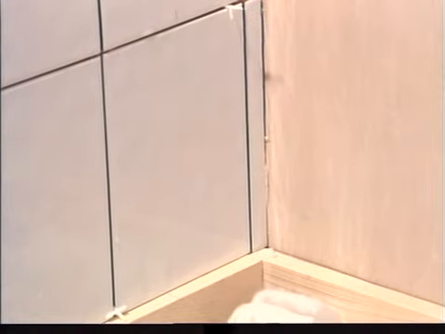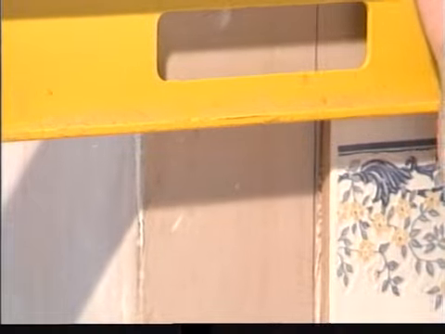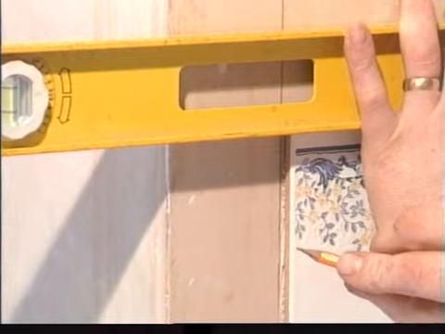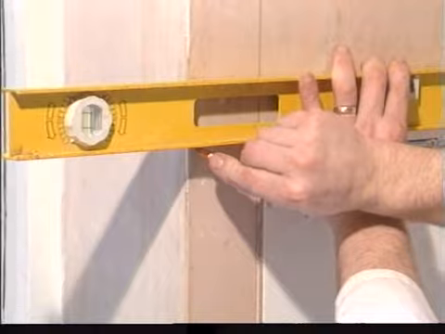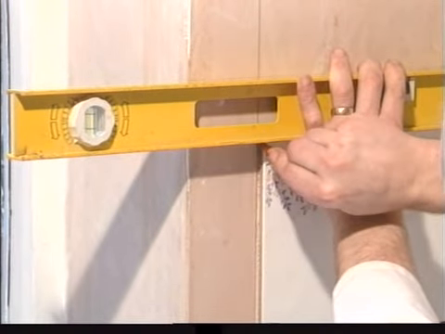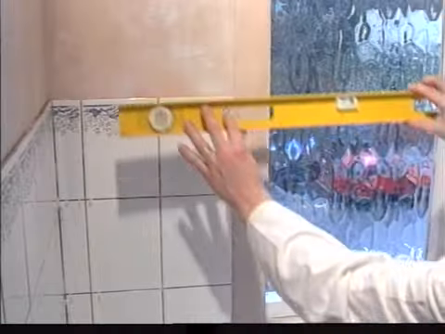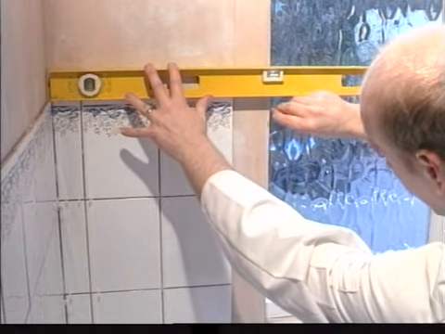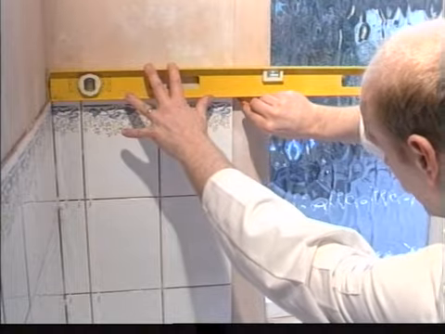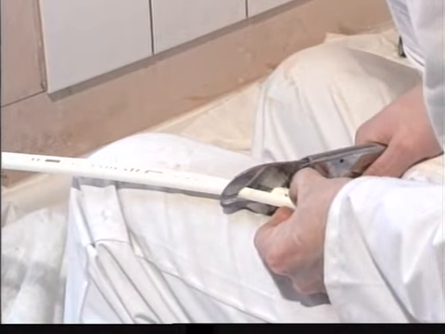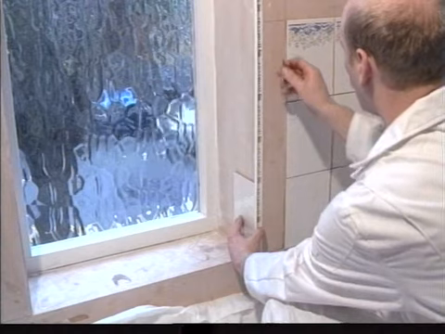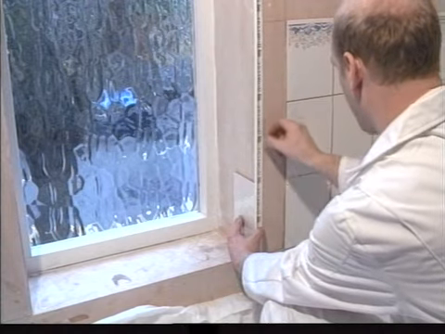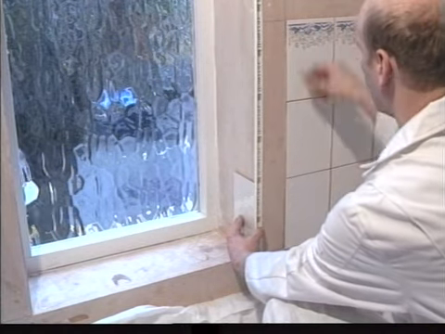Remove the horizontal timber support. Now square off the finished height around the window profile. Cut a 45-degree angle in the tile trim. Position this on the window profile. Use a tile to give the correct trim position.